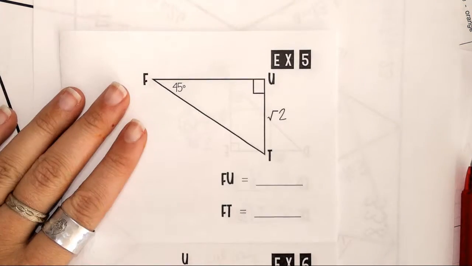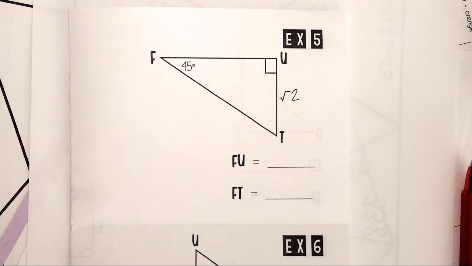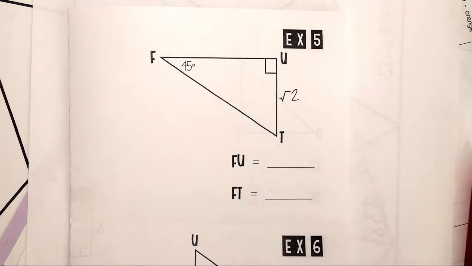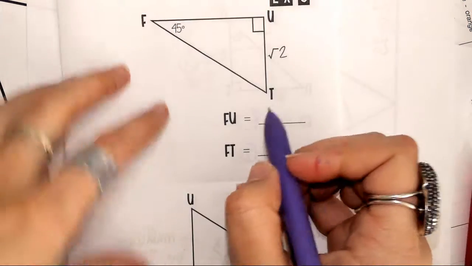All right, so right here, if we get these done, we don't have homework. How does that feel to not have homework? For the first time ever.